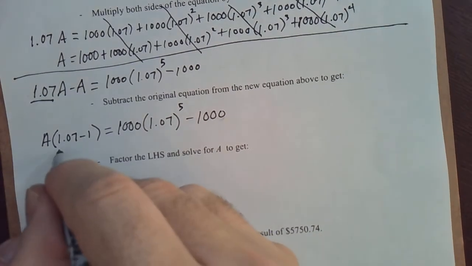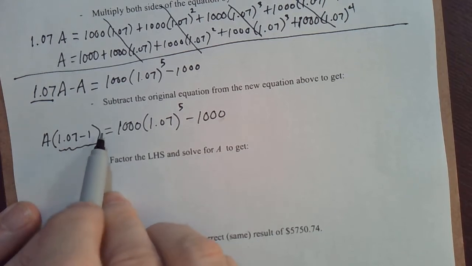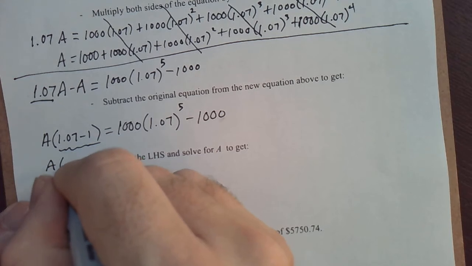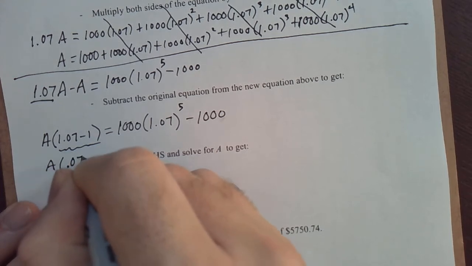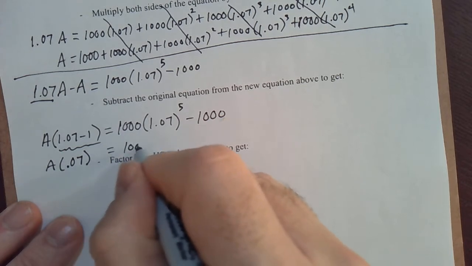Okay, well, what is this equal to right here? That's just 1.07 minus 1.00 if you want. This is just a times 0.07 equals, I'll go ahead and write it again.